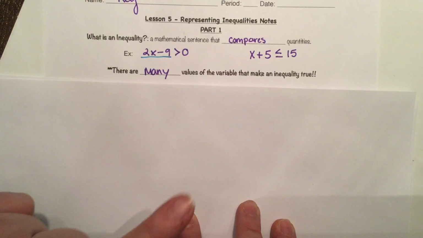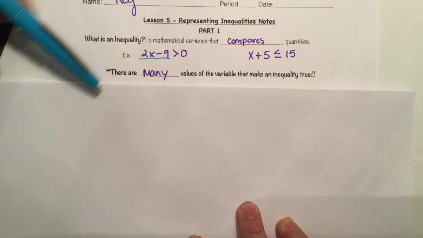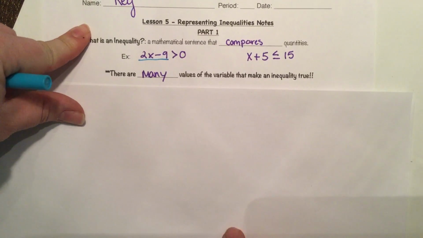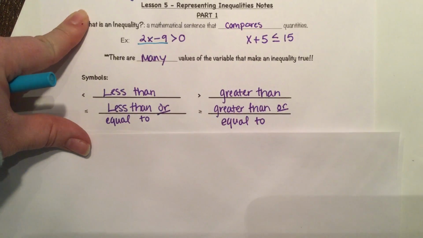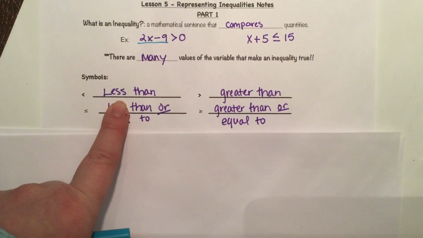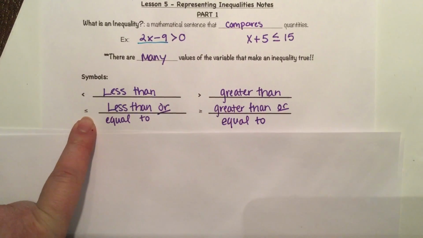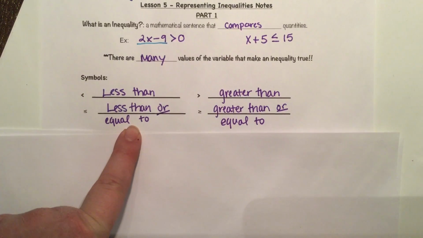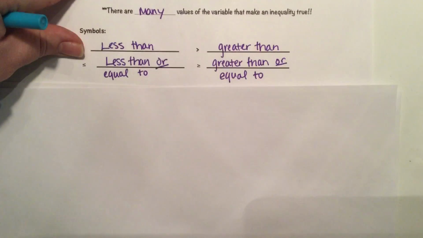Now, with equations, there's usually 1 or 2 possible solutions to each equation. With inequalities, there are many values for the variable that make the inequality true. Let's look at the symbols for inequalities. We have this little sideways caret, and this is the less than sign. If we flip that around, it is the greater than sign. If we've got this little sign with a half of an equal sign underneath it, this means less than or equal to, and the opposite would mean greater than or equal to.